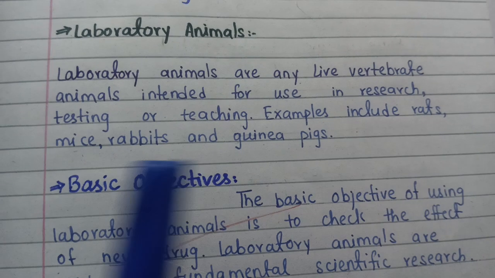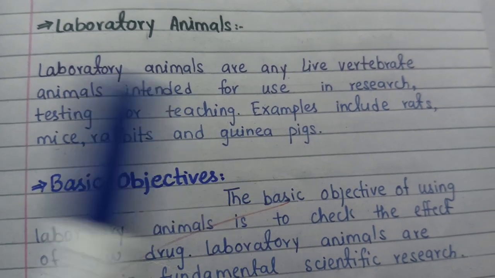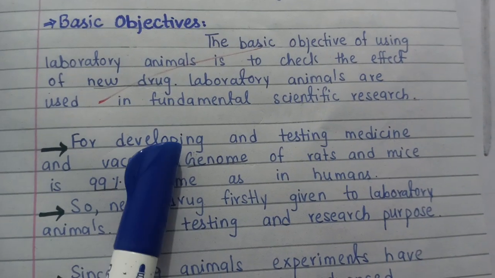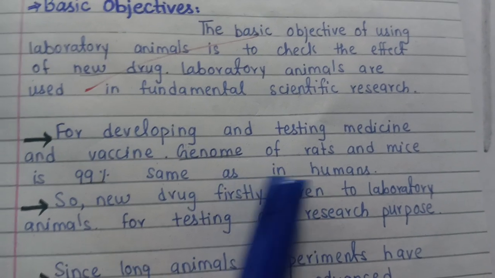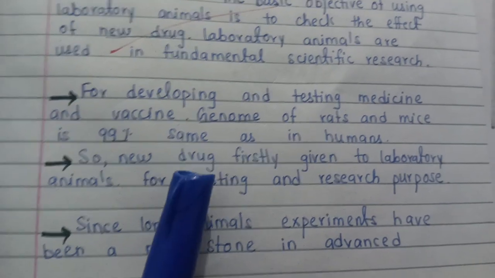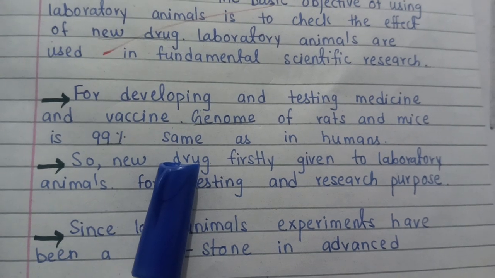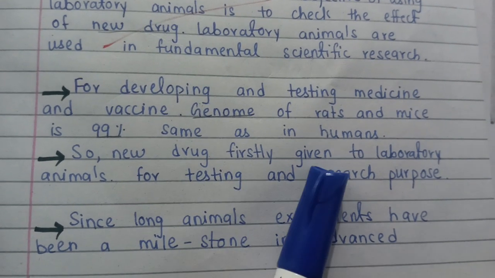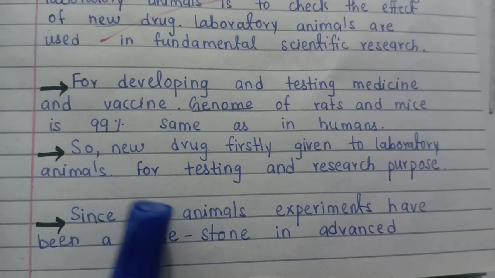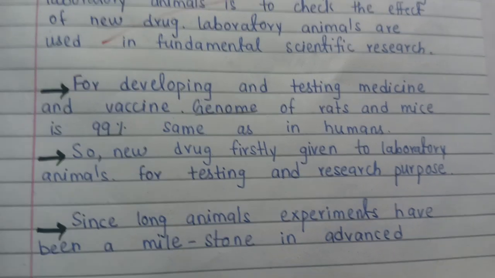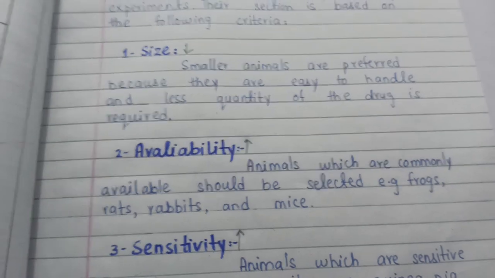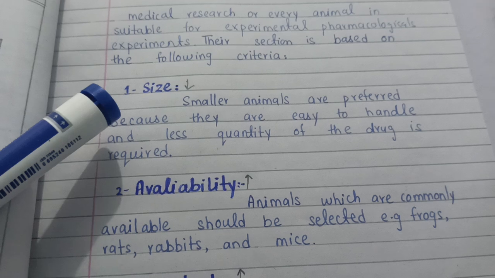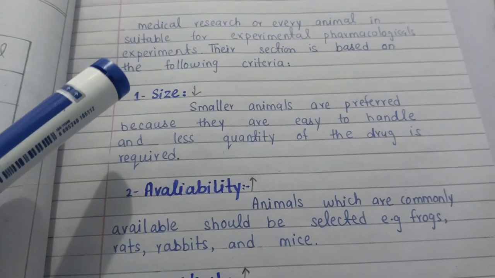Most commonly rats, mice, rabbits and pigs are used as laboratory animals. The major objectives are to test or to develop a new medicine and a new vaccine, because they have 99% the same system as the human has. If you have found a new drug, then you have to do a lot of tests or research on it, then you can use your lab animals. And they have been used for a long time. This is not something that is used for the first time.